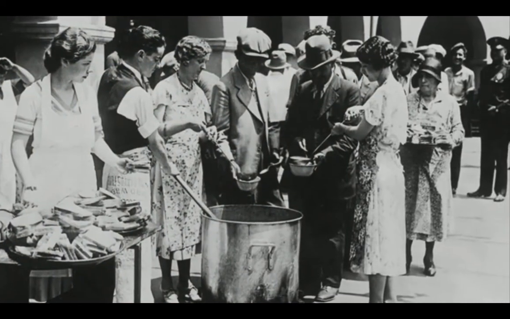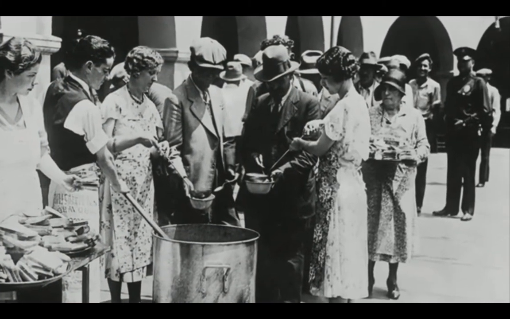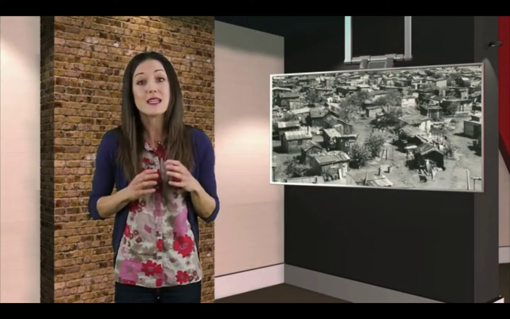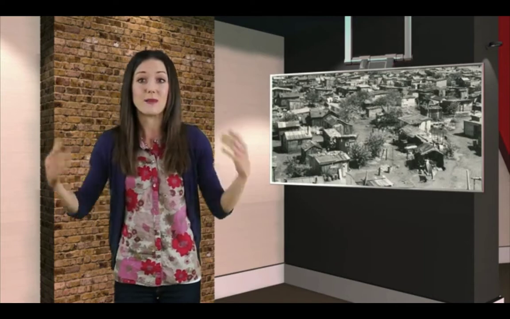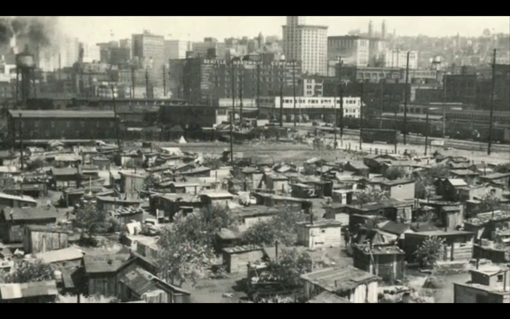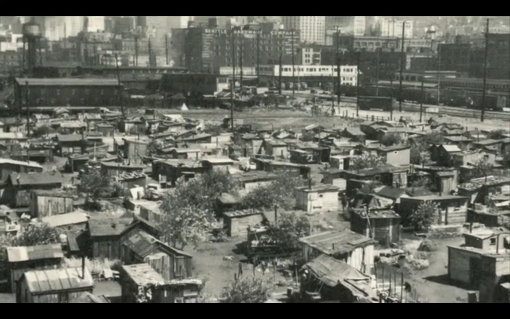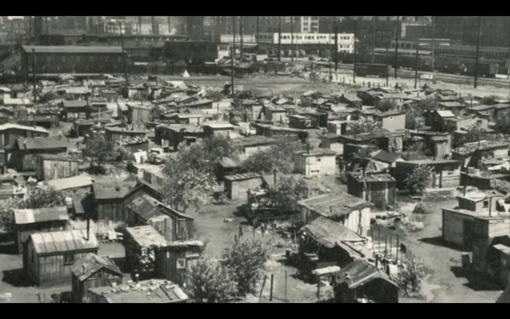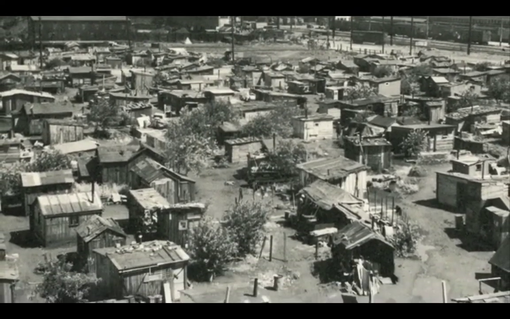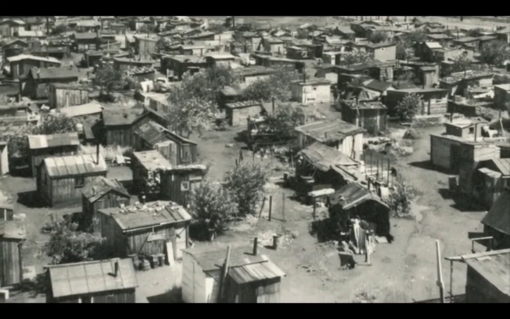Bread lines offered private and public charitable handouts for some. In an effort to feed their families and pay the rent, some people sold their possessions. Many lost their homes and ended up living on the streets. Makeshift shanty towns, called Hoovervilles, after then-President Hoover, sprang up across the country. One of the largest was in New York City's Central Park.